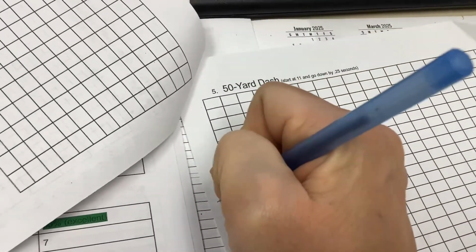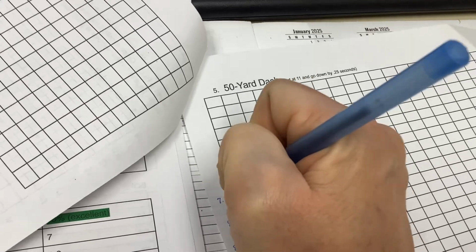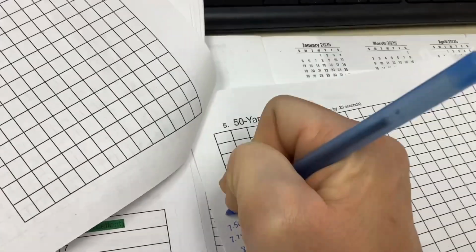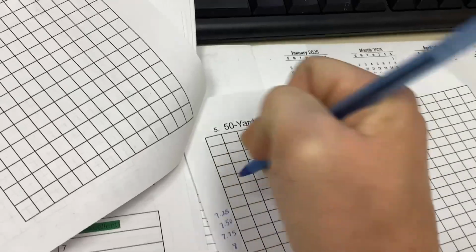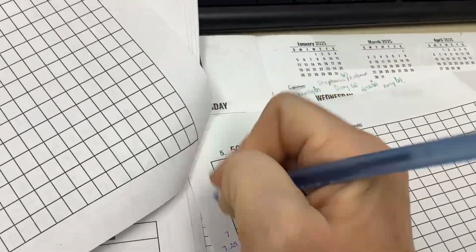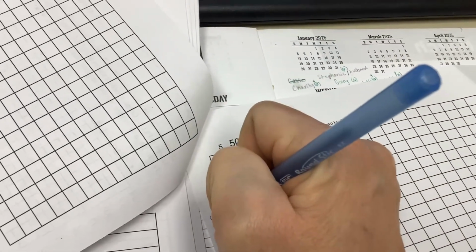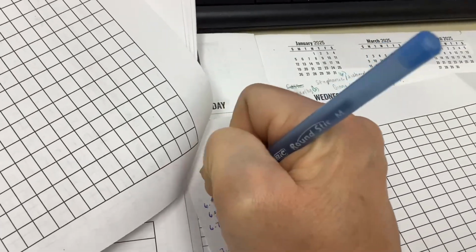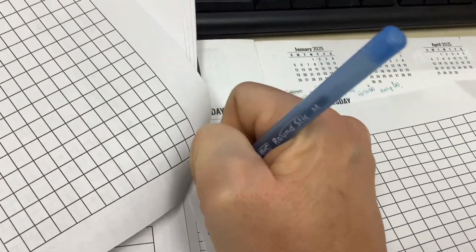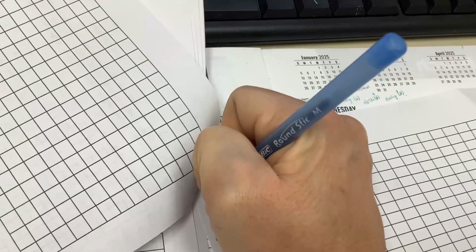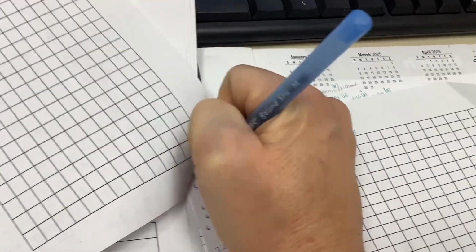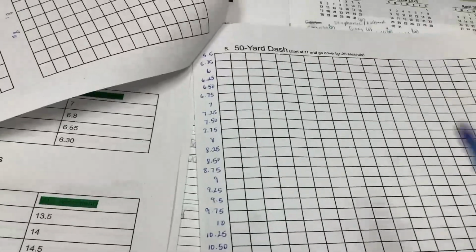And then we go into sevens, right? 7.75, 7.50, 7.25, 7. Then we go down to the sixes, 6.75, 6.50, 6.25, and then we have 6, 5.75, and 5.5. Okay, so that's how the 50-yard dash looks.